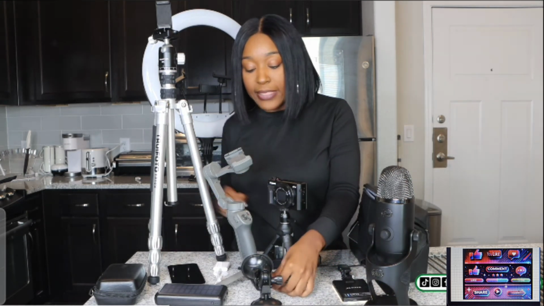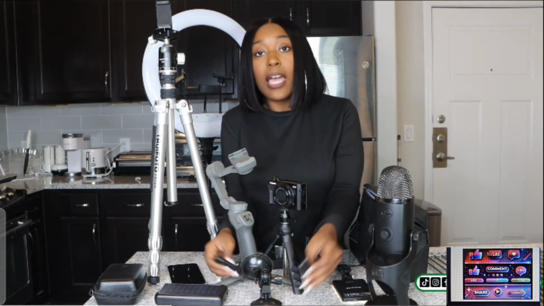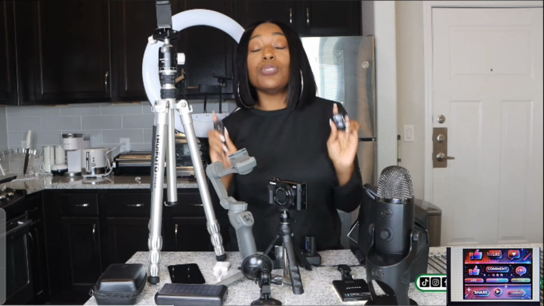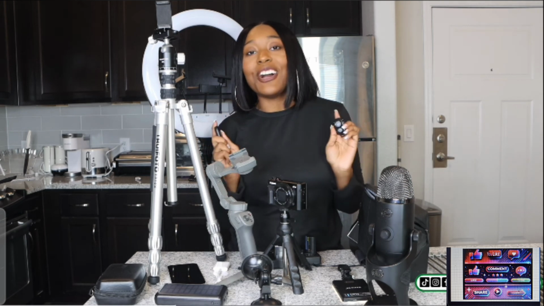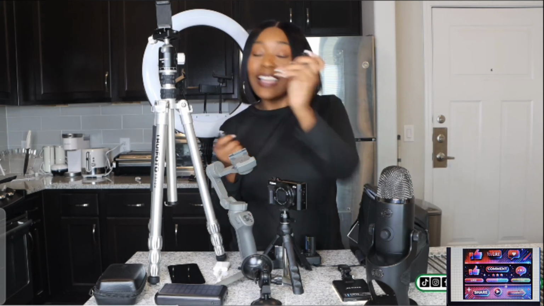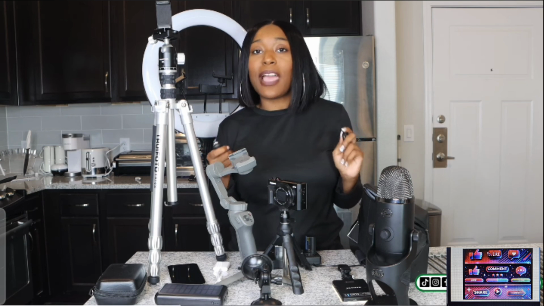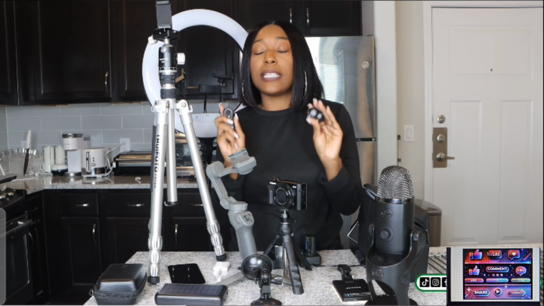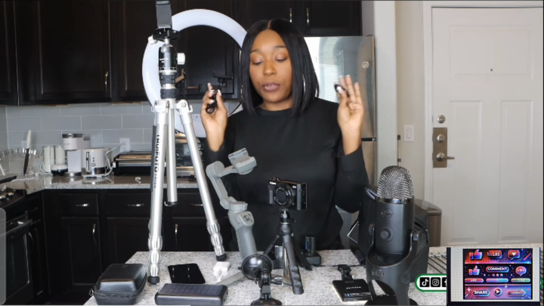The next thing that I have is my remotes. These remotes are for those who like to take their own pictures. So you might be at home and you just want to take your own pictures, get your poses right, you want to practice. These are perfect for that. So I recommend every content creator have one of these. This one is for the cell phone and this one is for the camera.